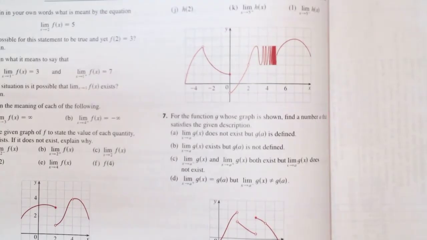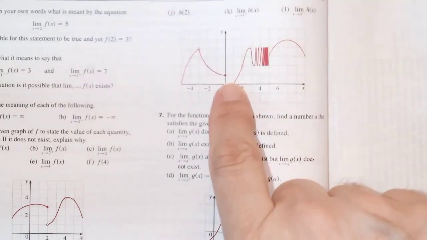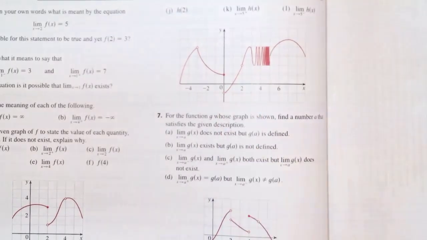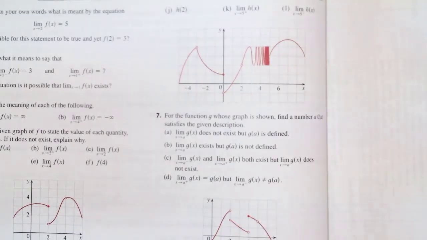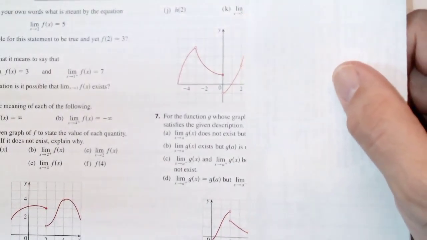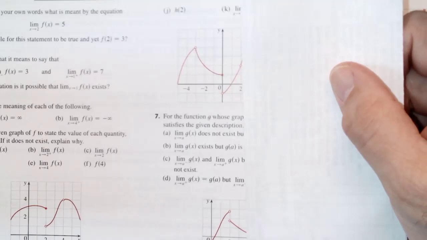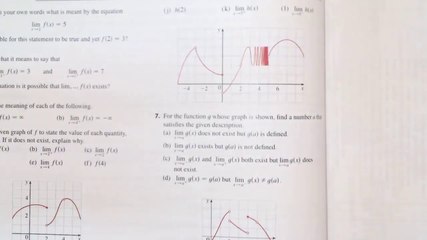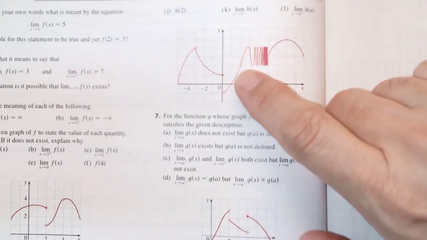If there is a dot somewhere, then it's defined. Even if that dot has, like look at 2. Is there any dot that goes with x equals 2? I don't see one. No matter how far up or down I go from 2, there's no dot there. So there's no value. But there is clearly a limit. In spite of the fact that there's a hole, there is clearly a limit as we approach 2.